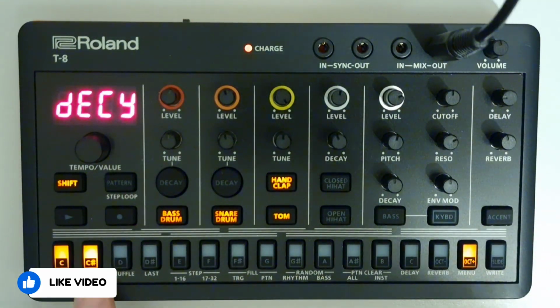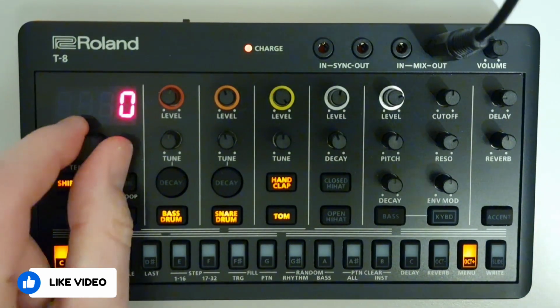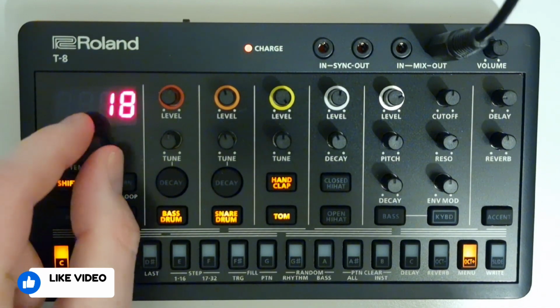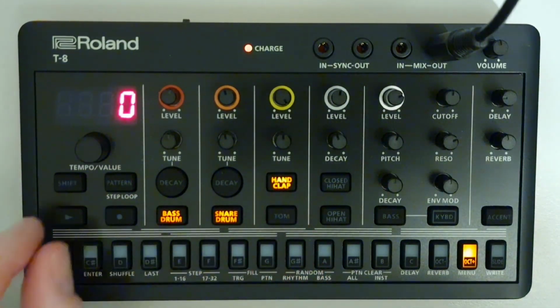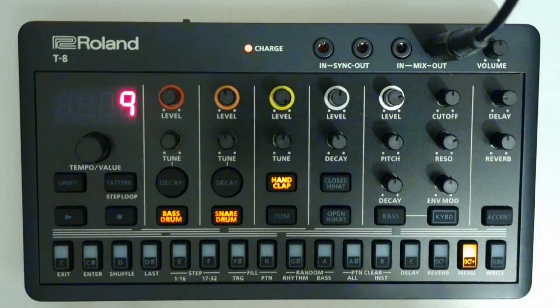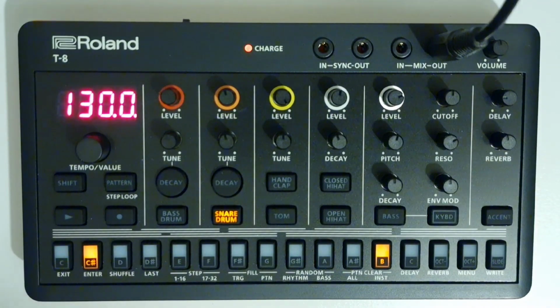Press the C# button to enter and then use the tempo and value knob to adjust the decay length of the instrument. You can change to a different instrument as well. When you're finished, press the exit button to go back to the previous screen.